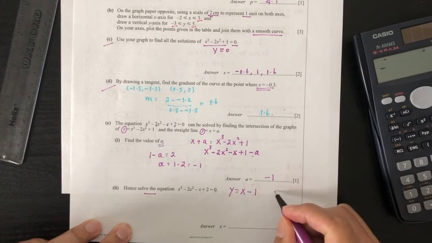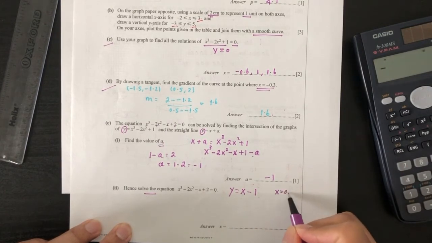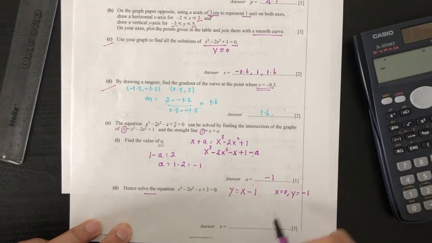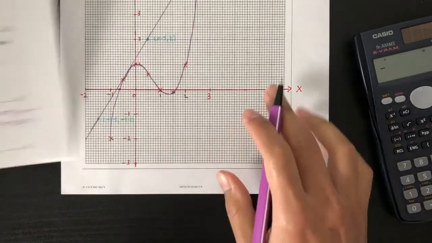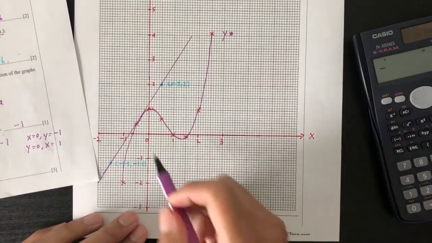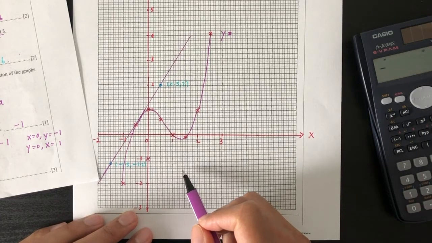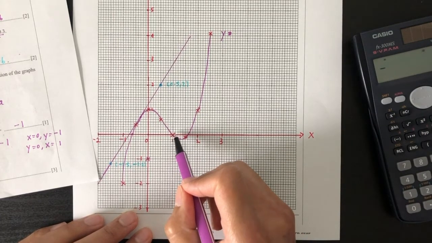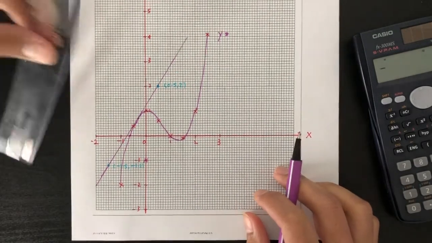So let's find 2 points on this line. At x equal to 0, y is equal to minus 1. At y equal to 0, x is equal to 1. So we have 2 points we can plot on the graph. First point is 0, minus 1. So 0, minus 1, that's the first point. And then we have 1, 0, which will be right here. So let's join these two to solve the equation.